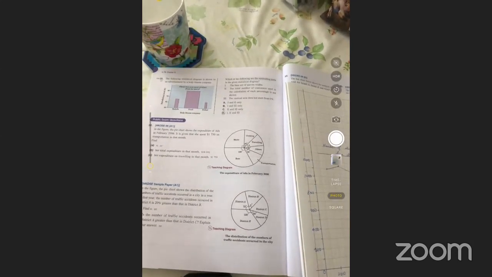For the first one, HKCEE 06, it means the year 2006. In that year, the exam was called HKCEE instead of DSE. Therefore, that is a past paper question. I have put in the Google Classroom that you need to submit these two questions. I think you are able to do it even though we haven't finished the whole chapter 12.